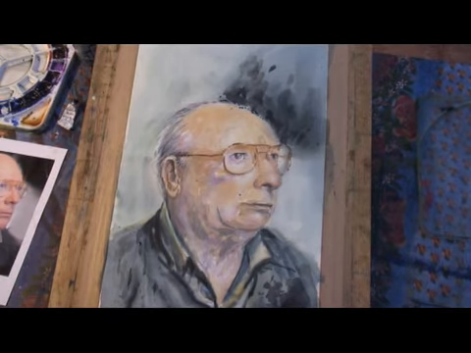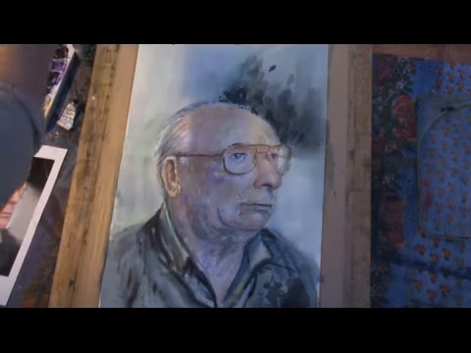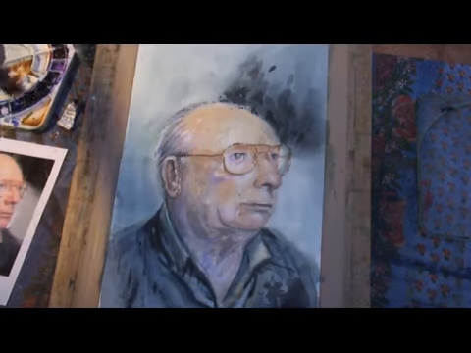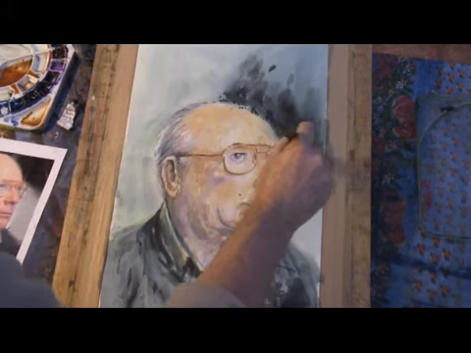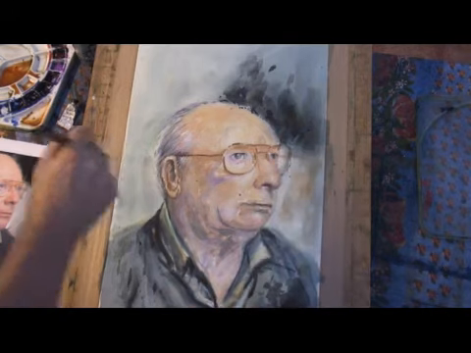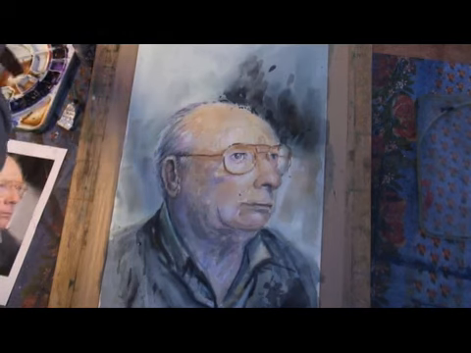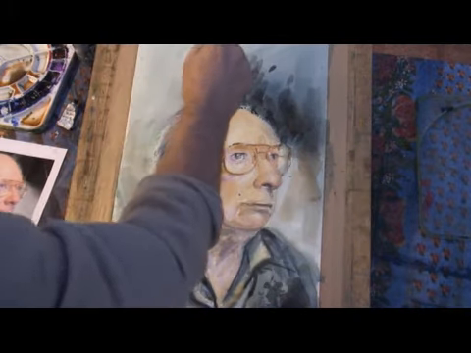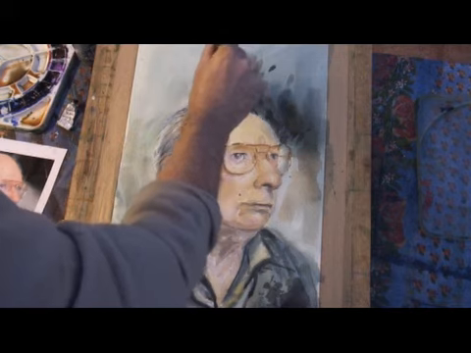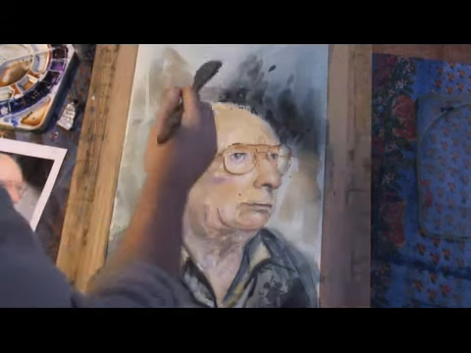Now I'm going back to my Hake for a moment. I just want to come back and play a little bit with the background here. I'm not quite happy with how this is finished. I want to add a little bit more liveliness to that background around his head. Bring it out a bit, so I'm going to just do a little bit of loose dry brush work around it.